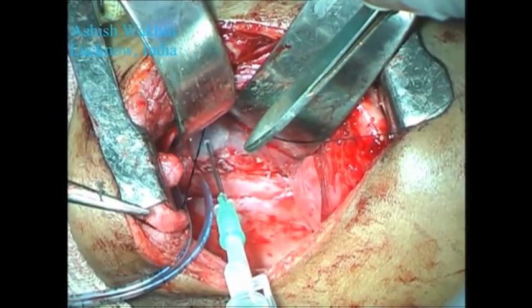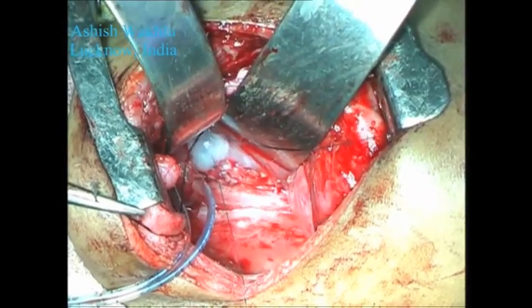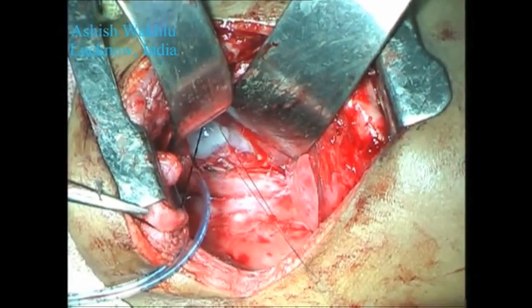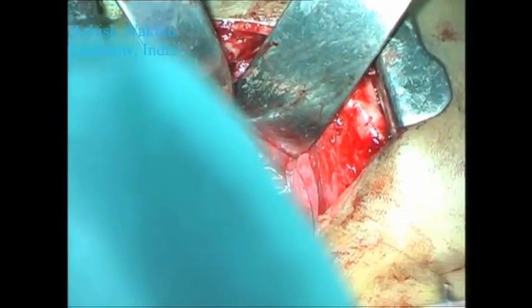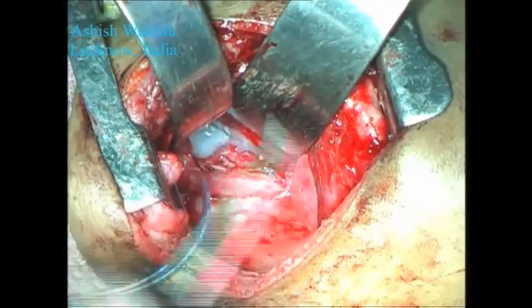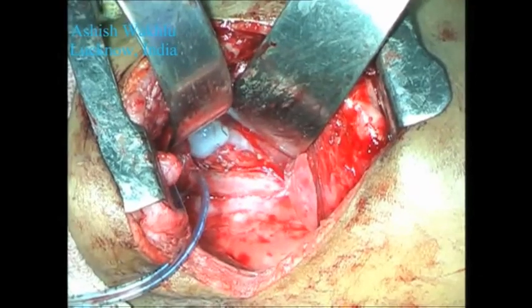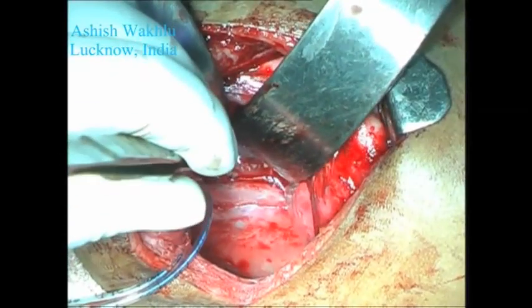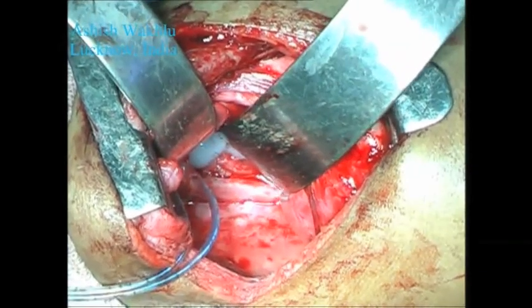For added security of the anastomosis, we are instilling tissue glue onto the bronchial suture line to prevent air leaks with inspiration and expiration. And we are now removing the stay sutures, and all that remains to be done is closure of the chest wall.